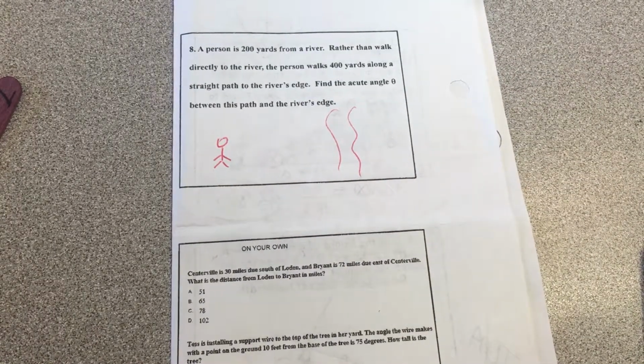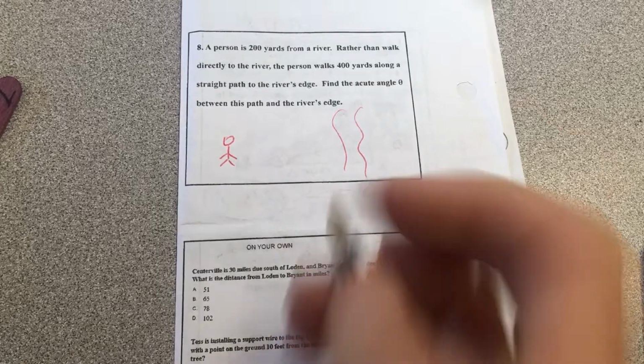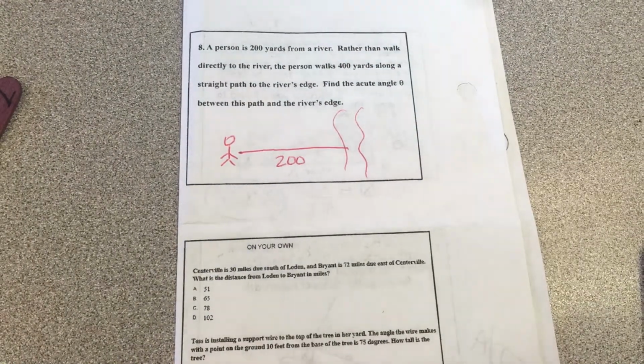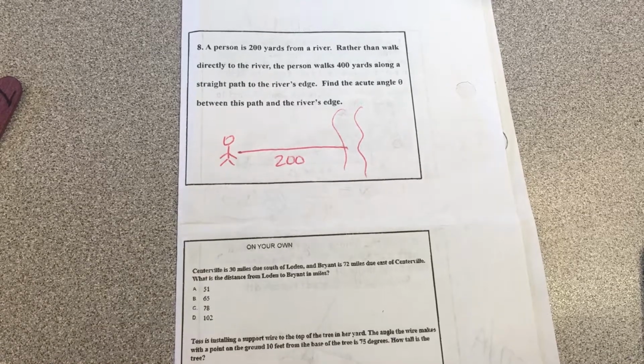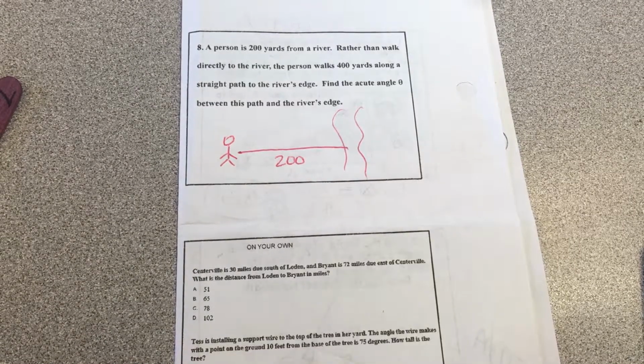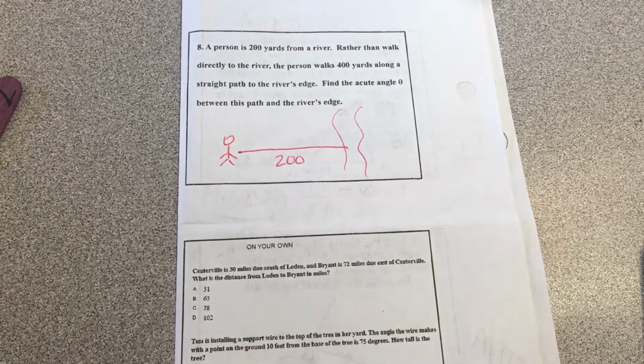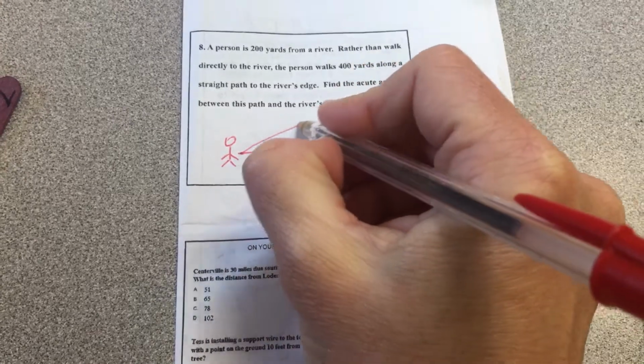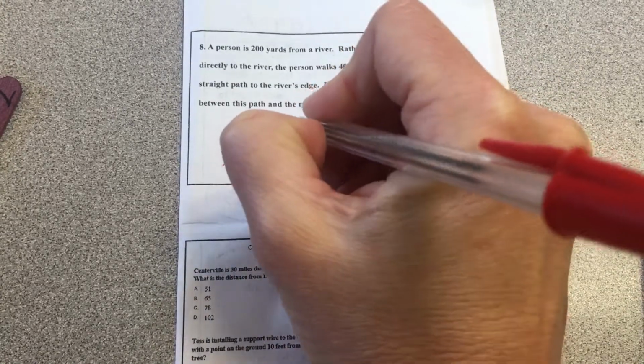What does it tell me first? They're 200 yards from the river. But they don't do what? They don't go straight to the river. They take a longer path. How long does it take them? 400. That's a longer way to go. Okay.